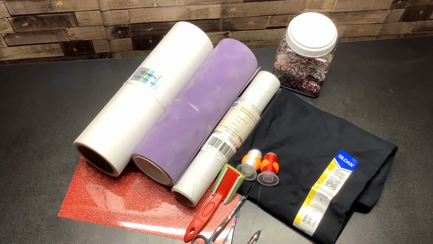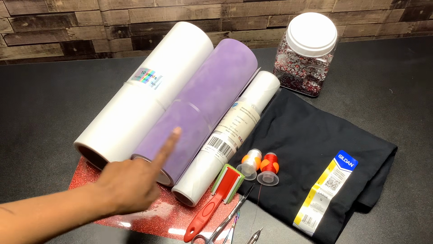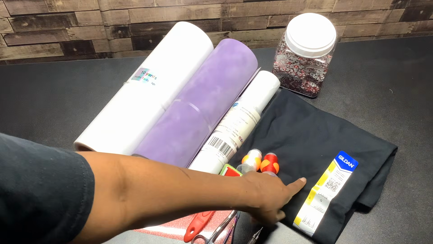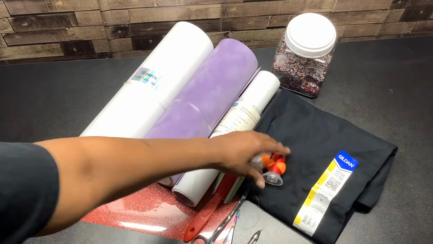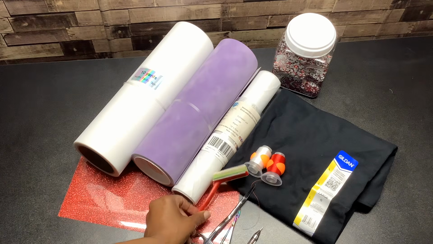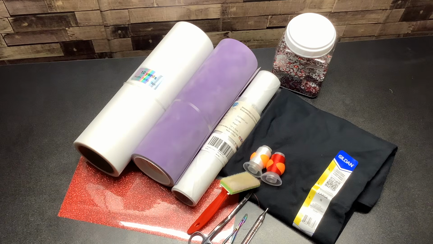For this project, I'll be using glitter HTV, Hotfix rhinestone tape, rhinestone flock, cutaway stabilizer, Hotfix rhinestones, a black t-shirt, thread, embroidery scissors, a brush to brush the rhinestones into the rhinestone template, and a wax pencil to assist me with getting rhinestones into the circles that a rhinestone did not brush into. I will leave a list of these items in the description of this video.